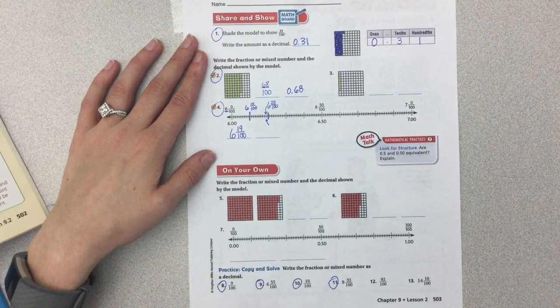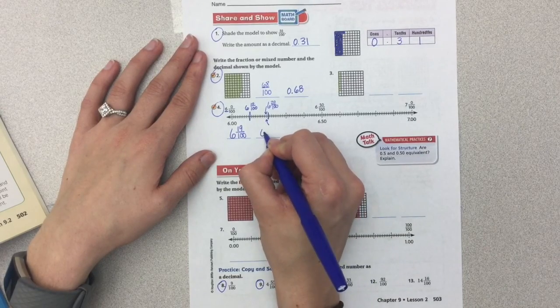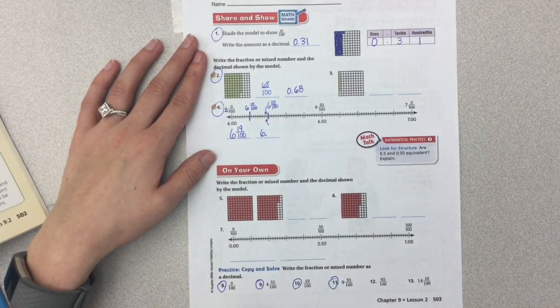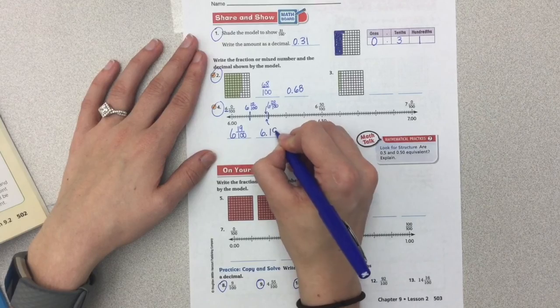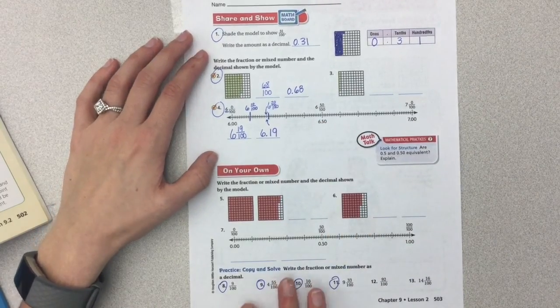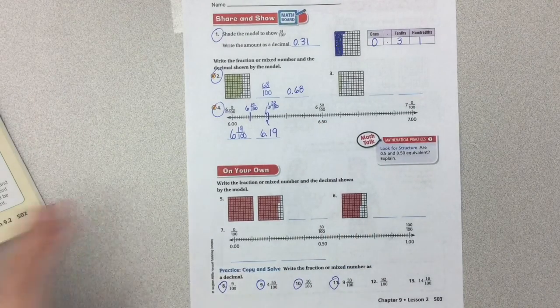If we were to write this as a decimal, 6 is our whole number, so it has to go to the left of the decimal point. And then we had 19, and we are to the hundredths place, 6 and 19 hundredths.